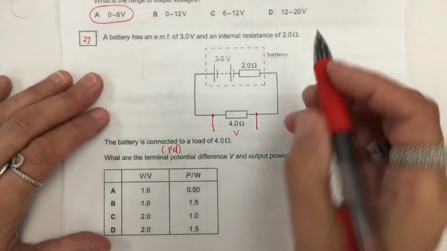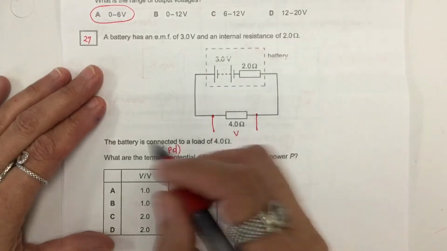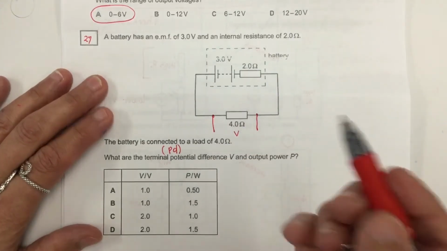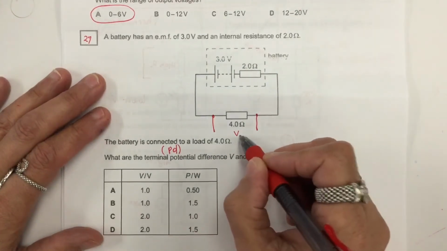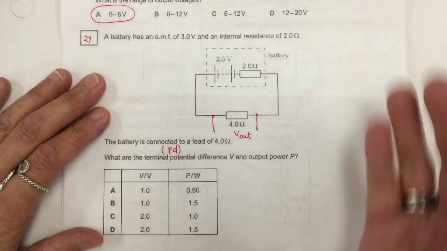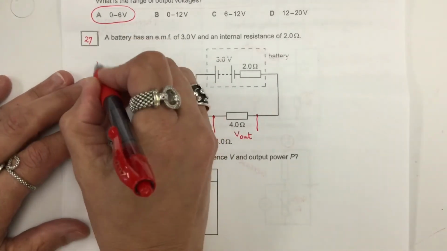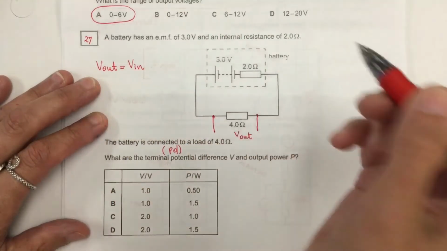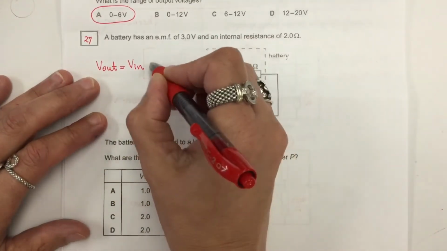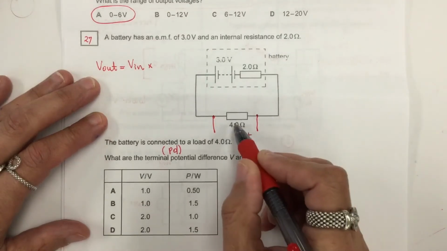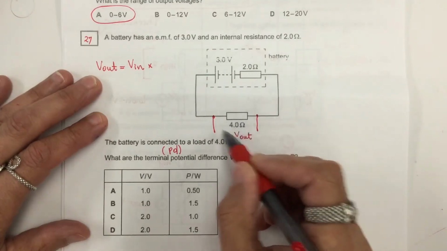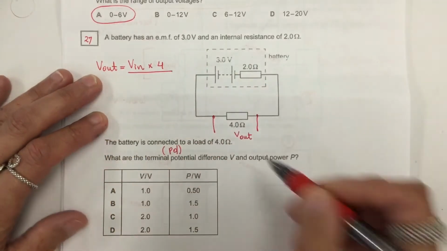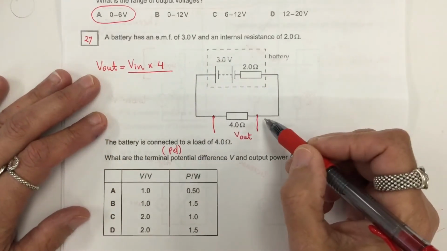So we can use the potential divider formula, so we don't have to calculate the current. Let's call this V out, just to keep consistency with the formula. So V out is V in times the resistor that we want to calculate, in this case 4, over the sum of all the resistors.